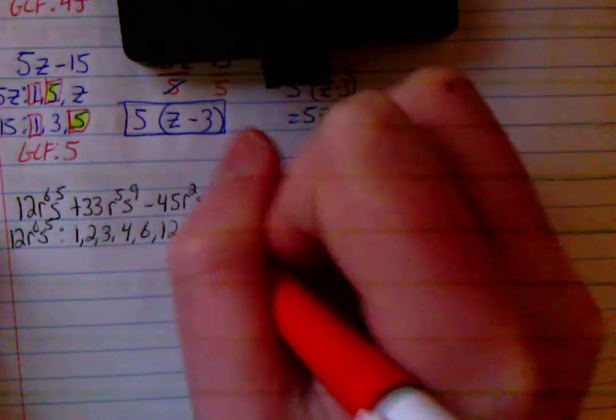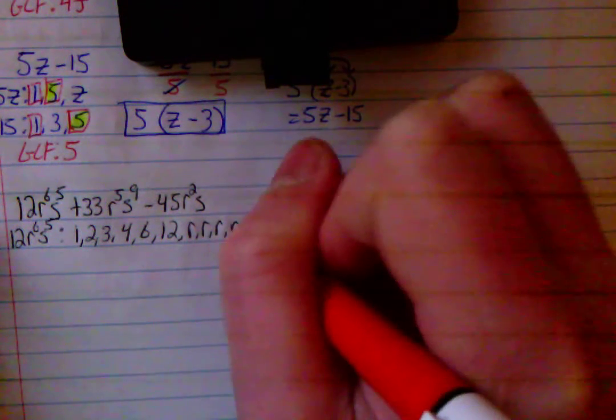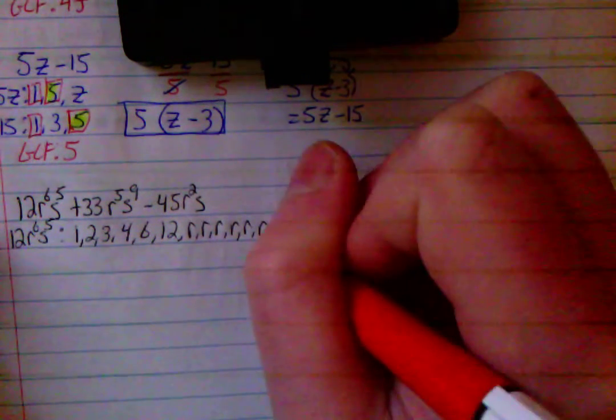So I'm going to find the factors of 12r to the 6th s to the 5th. That would be 1, 2, 3, 4, 6, and 12. And then you need 6 r's, and I need 5 s's.